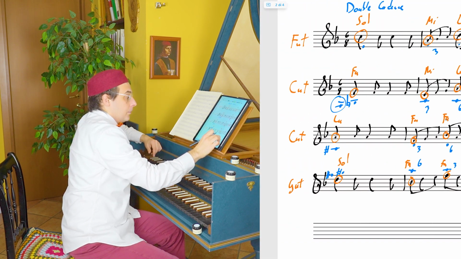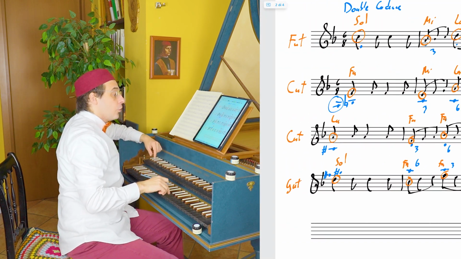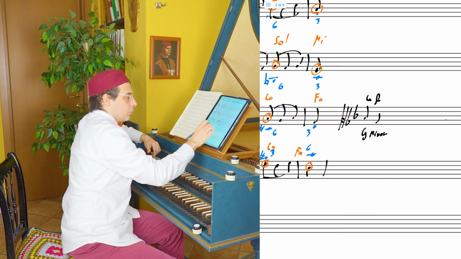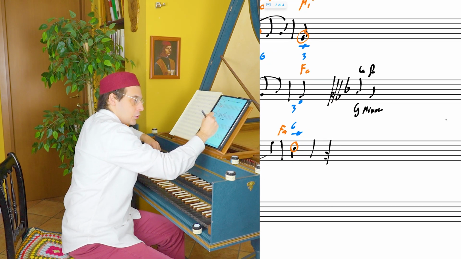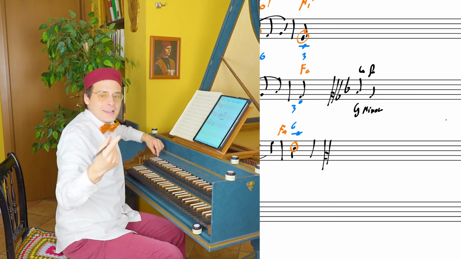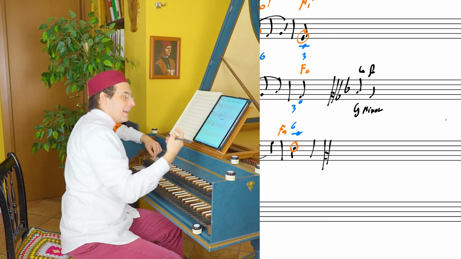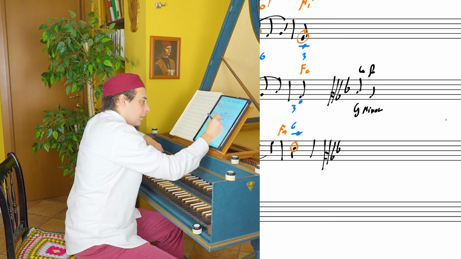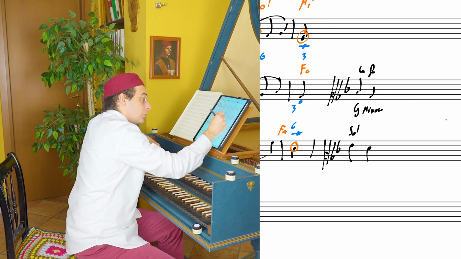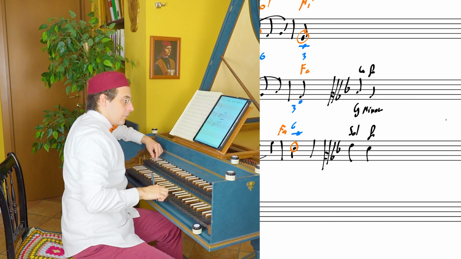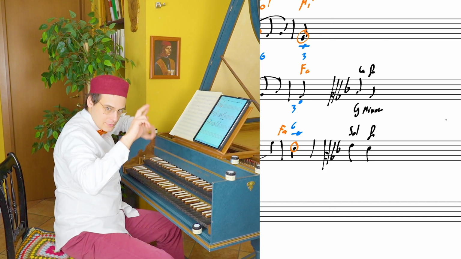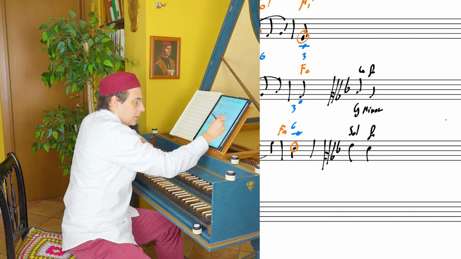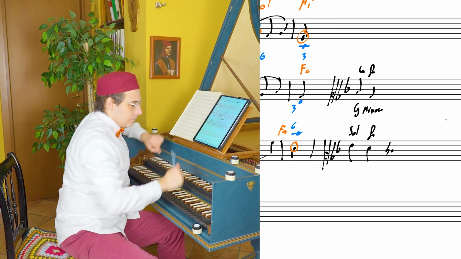And the answer will be Sol, Fa, in the same key. Sol, Fa, same key, I mean using the same clef. In Italian we use chiave, so clef, but here is key, different words. Sol, Fa, as you can see. Sol, Fa, because it's underlined, we have Mi here.